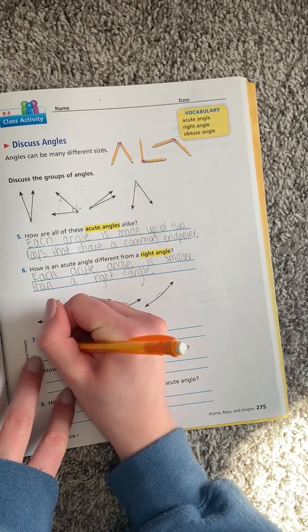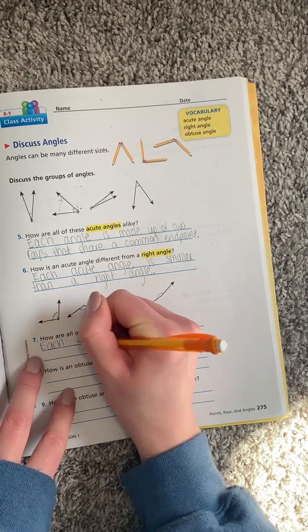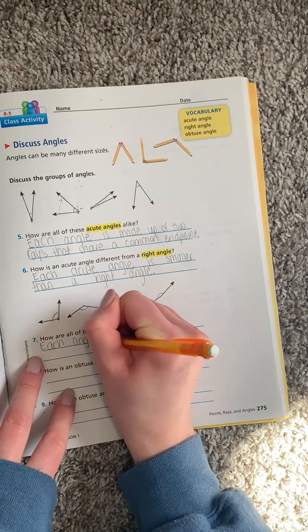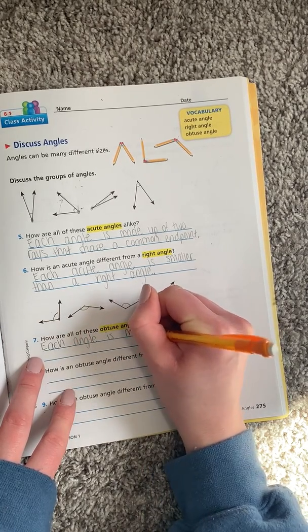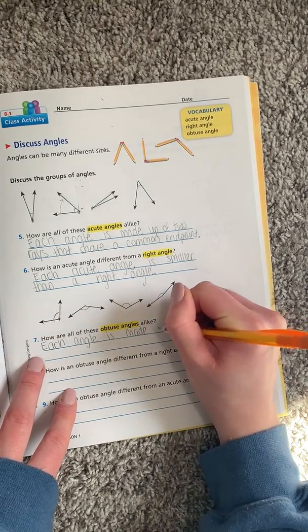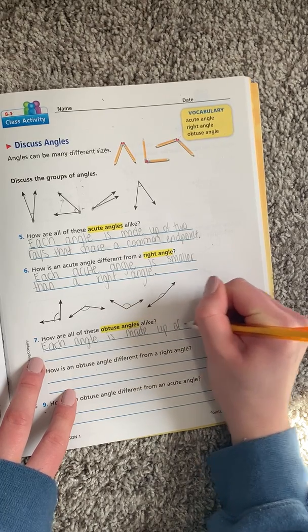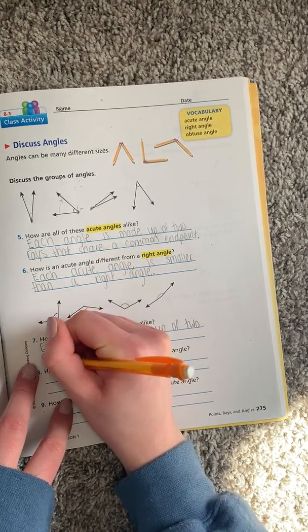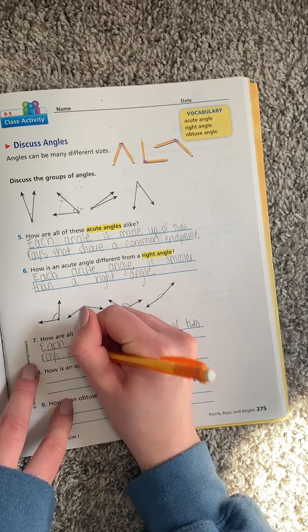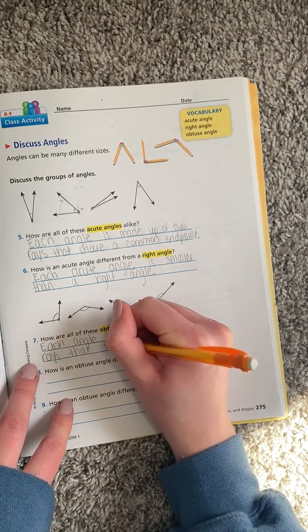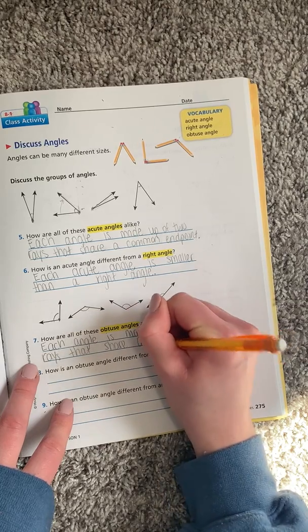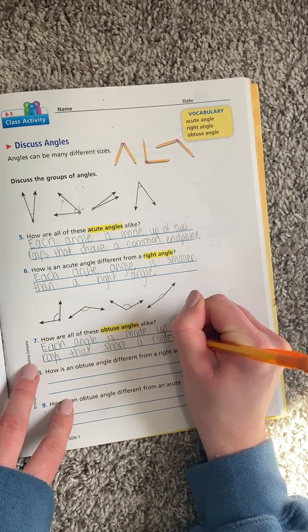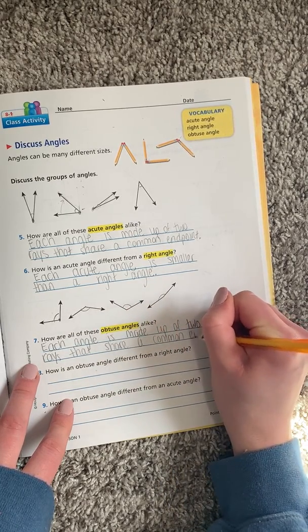So each angle is made up of two rays that share a common endpoint.